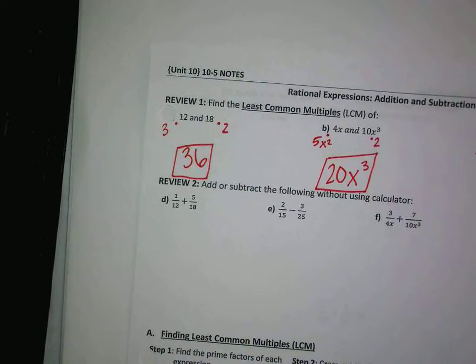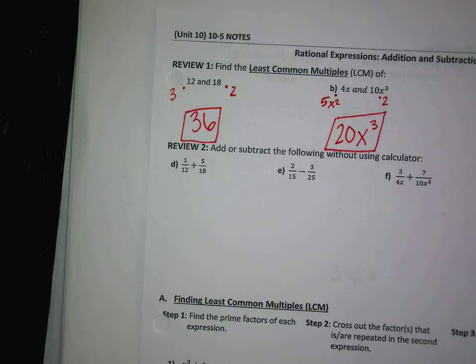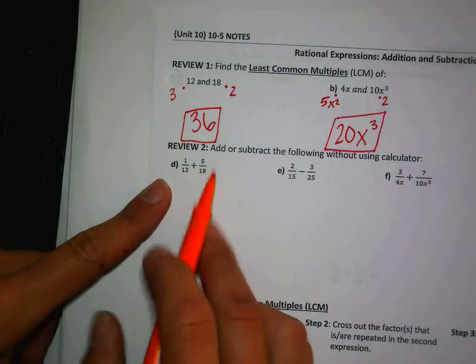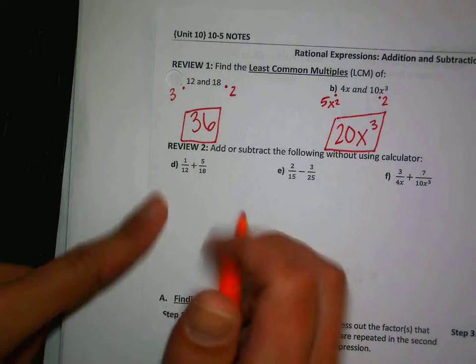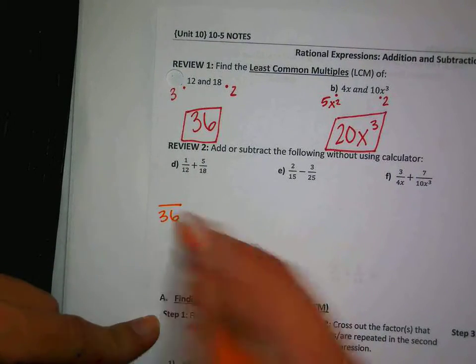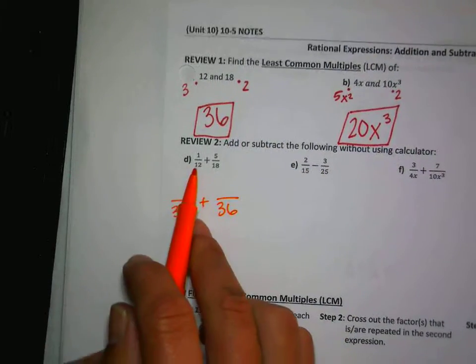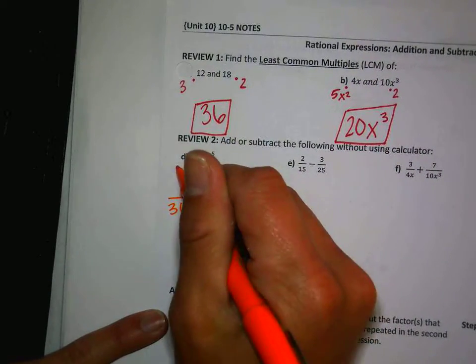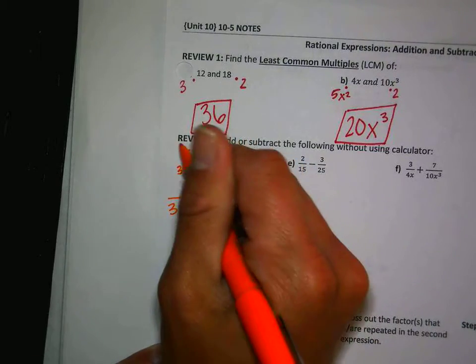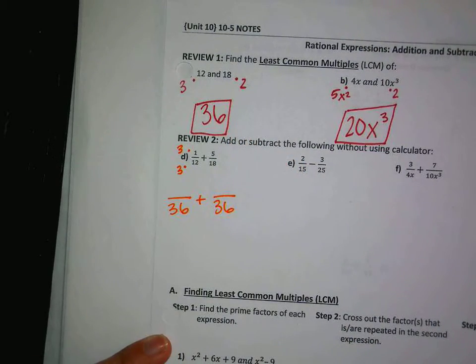Okay, go down to D. So now we're going to actually have the fractions, which still should be a review. But now we have fractions where we are trying to find common denominators, which is where the least common multiple comes in. So on D, I have 12 and 18, just like I did over here. So remember, I'm trying to make those into 36. So what do you have to multiply 12 by? 3. And if you multiply the bottom of your fraction, you have to multiply the top of your fraction.